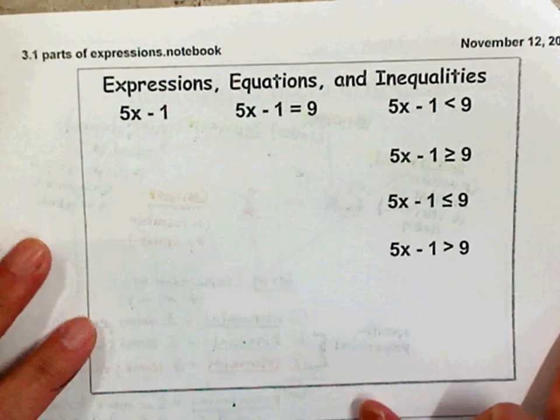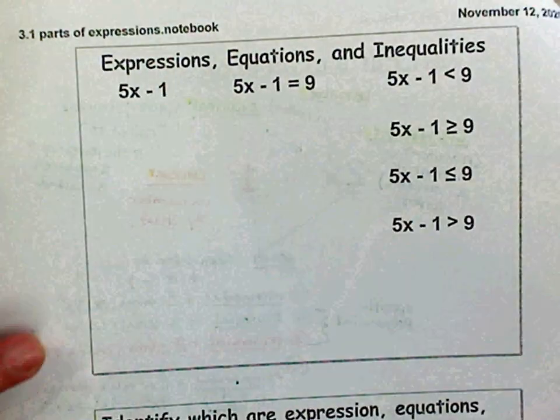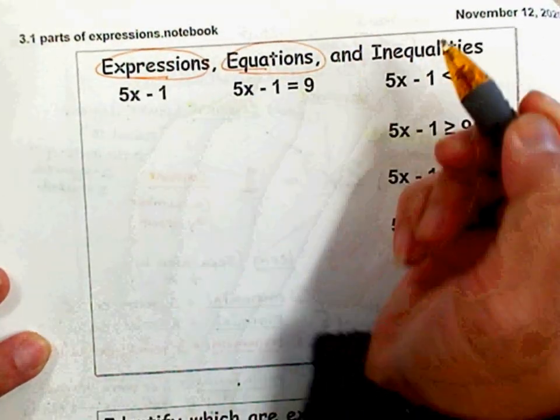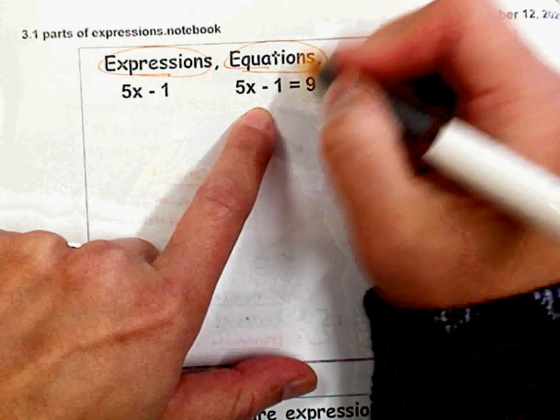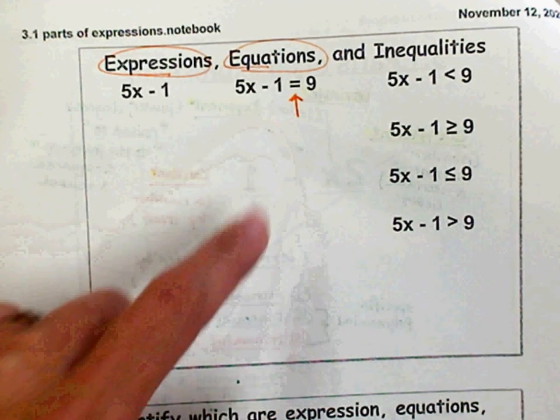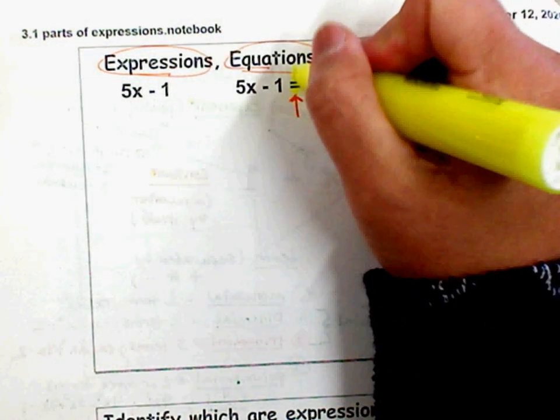All right, now we're going to teach you guys something else. If you'll notice, we got expression and equation. What is the difference between the two? In an equation, you have an equal sign. Do you guys see that equal sign? Expression does not. Okay?